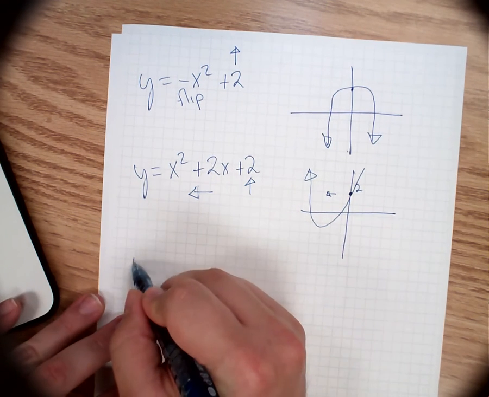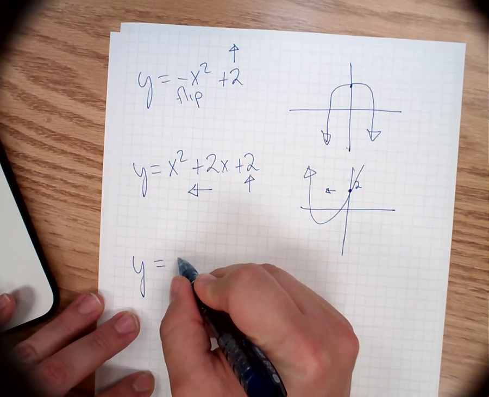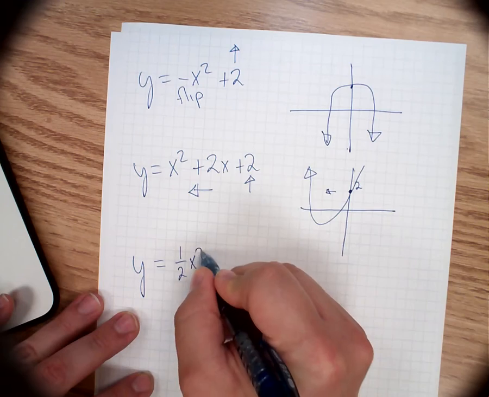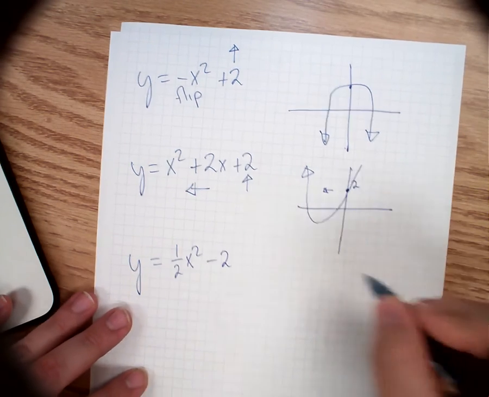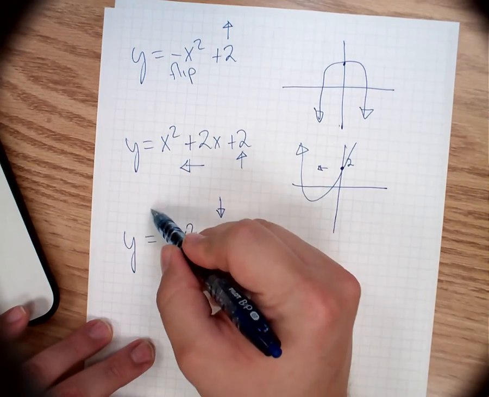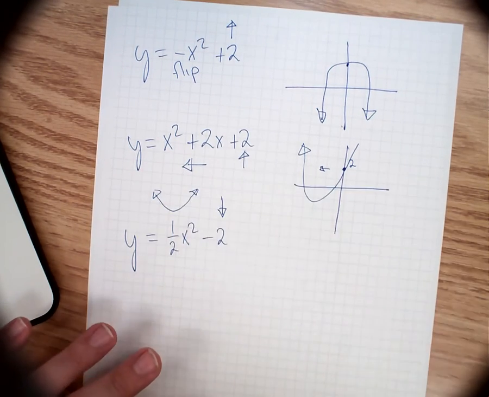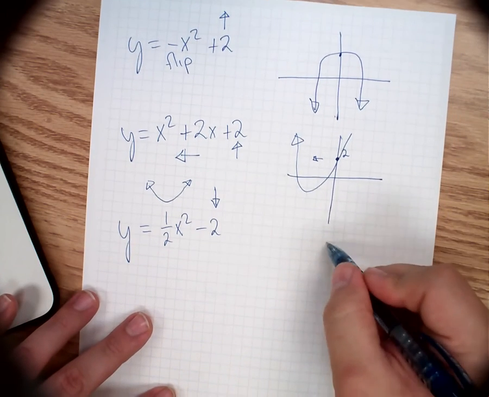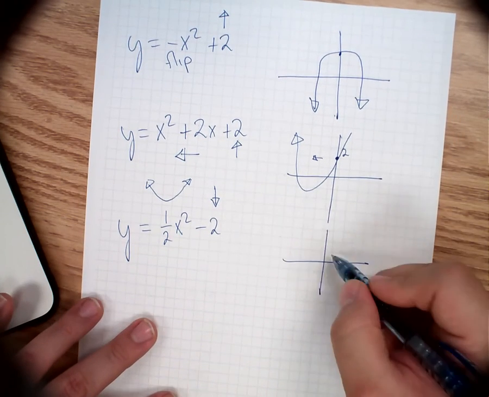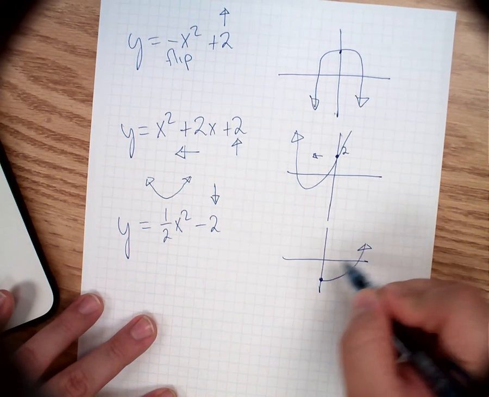So again, let's do one last one. Let's say I have 1/2 x squared minus 2. So this will have us moving down, and this will have us getting wider. It'll be compressed towards the x-axis. So I move down, and I'm also getting wider.